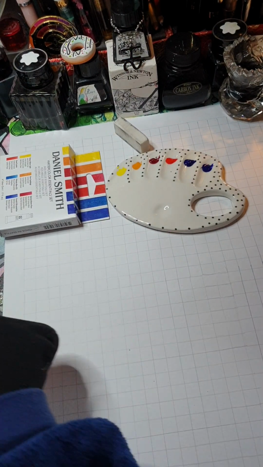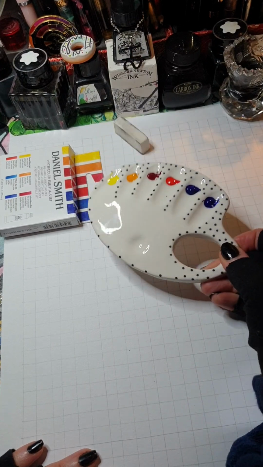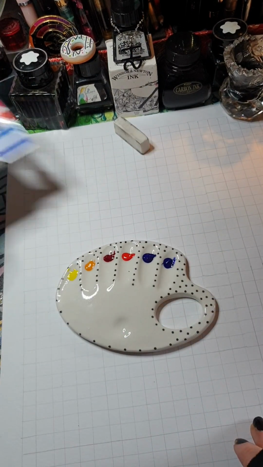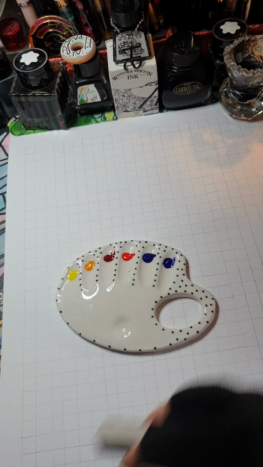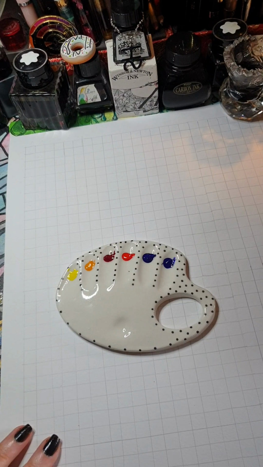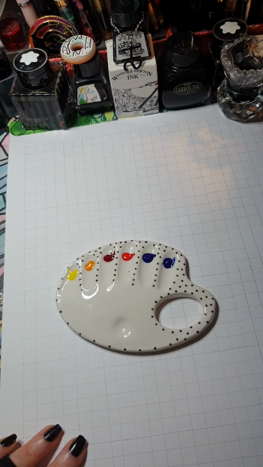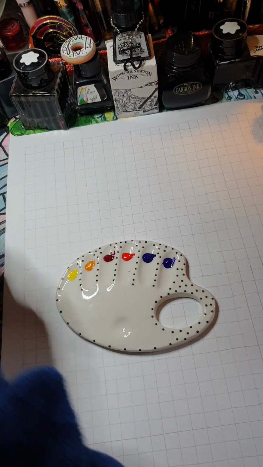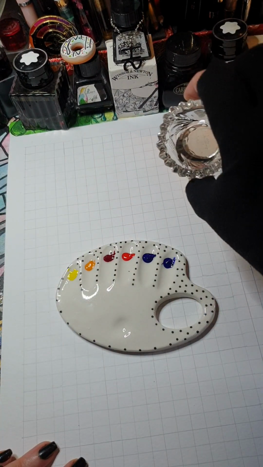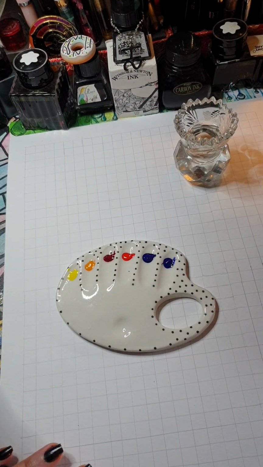I'll be using the ones that I squirted out onto here. Let's see what they look like. So I have some water. Oh, that's inky water. There's some clean water. And let's get I think maybe a brand new brush.